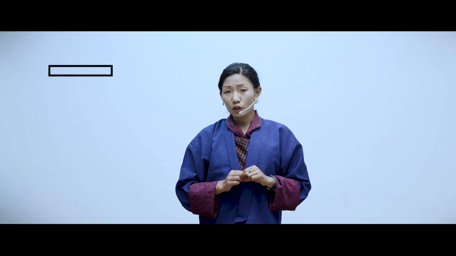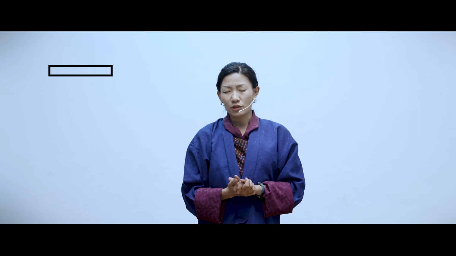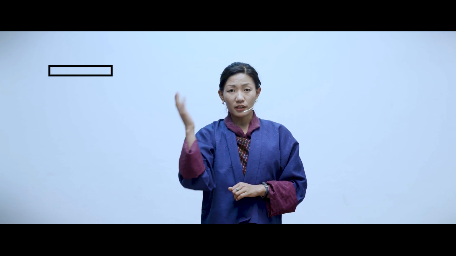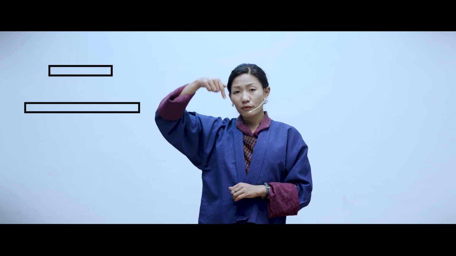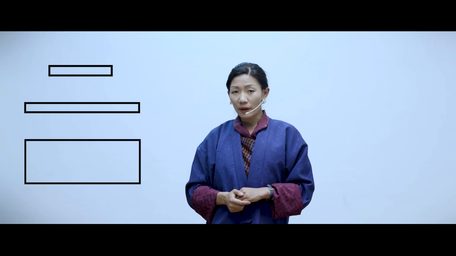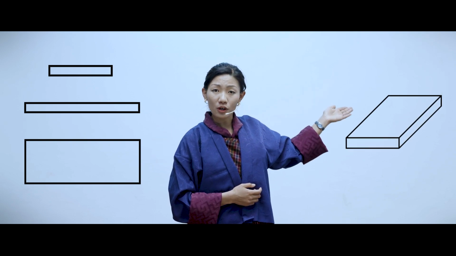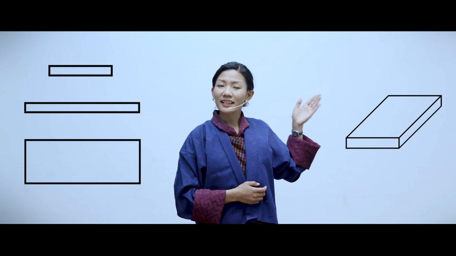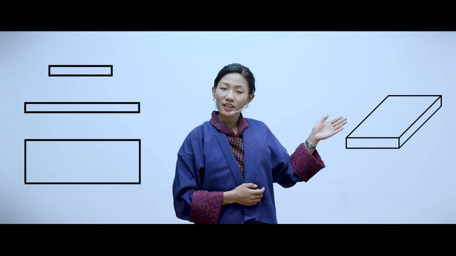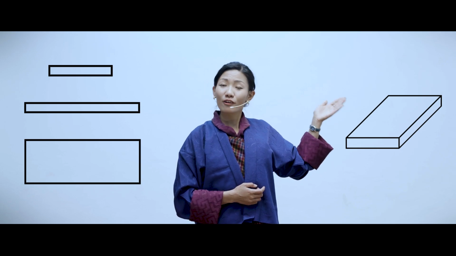Let me give you another example. Do you remember how you drew a book or maybe a rectangular prism? This is how the image of a book would have looked if you had not drawn an isometric drawing. From the front view, this is how it would have looked. From the top view, this is how it would have looked. But that's not how you drew a book. This is how you drew a book. And you clearly showed that it is a 3D structure. And that is the isometric drawing of a book.